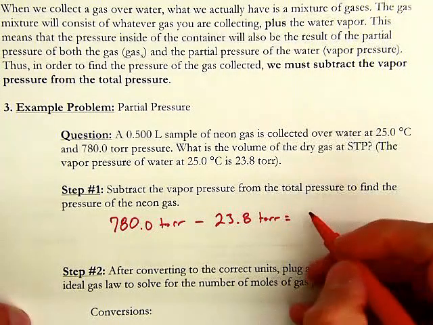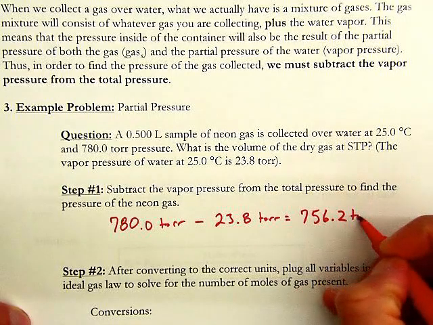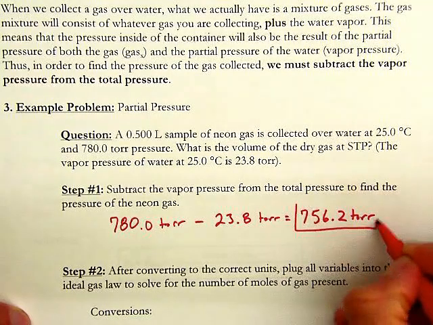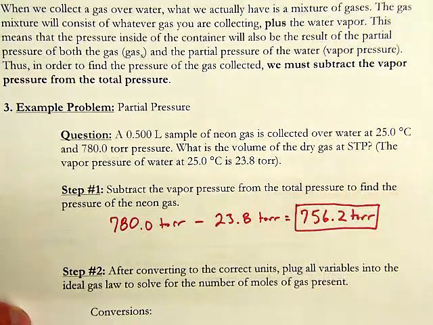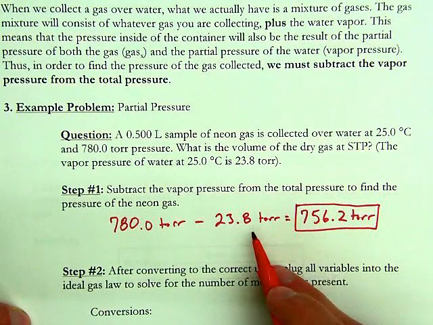That's now in torr. So 756.2 torr. That is the pressure of the dry gas alone. That's the pressure of not the mixture, but just the gas. So we subtracted the water vapor.